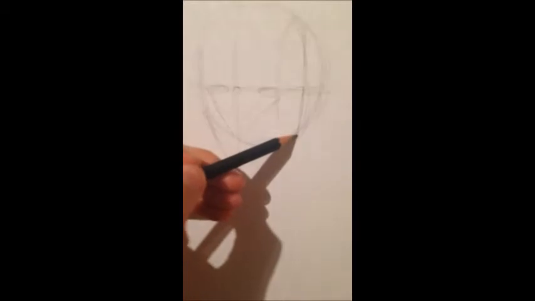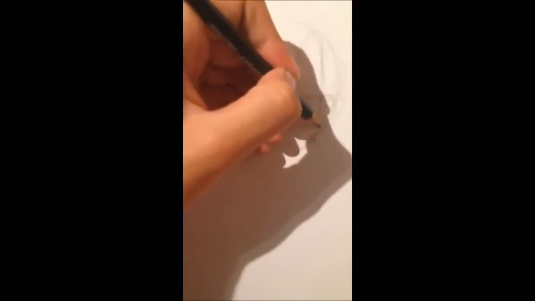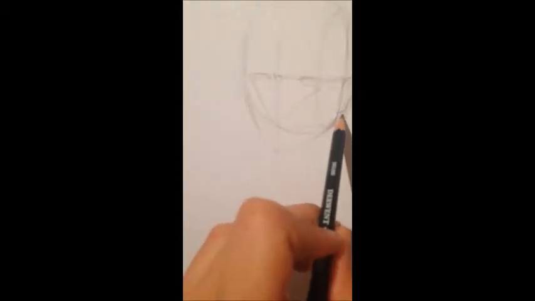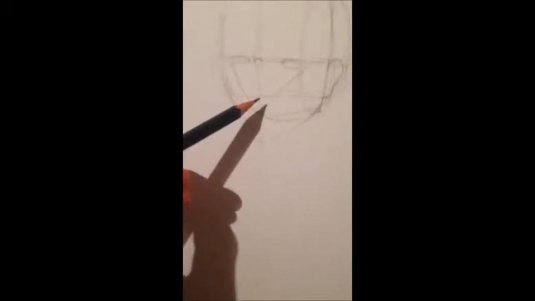So where it cuts off here, this is where you're going to put the ear. And the best way to draw an ear is just think of it as a question mark. Like that, and then just do that. Right, so now that you've got the ear put down, draw a line across from the bottom of the lobe and bring it right across. So that is where the nose is going to sit.